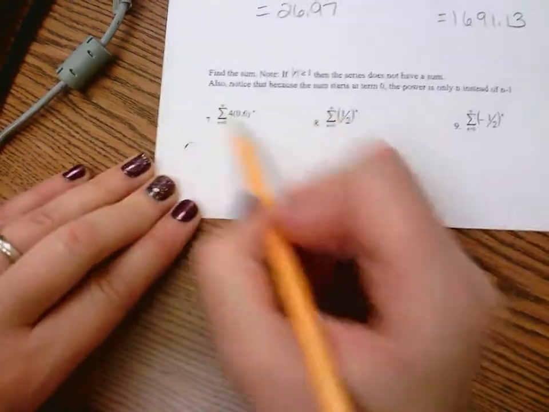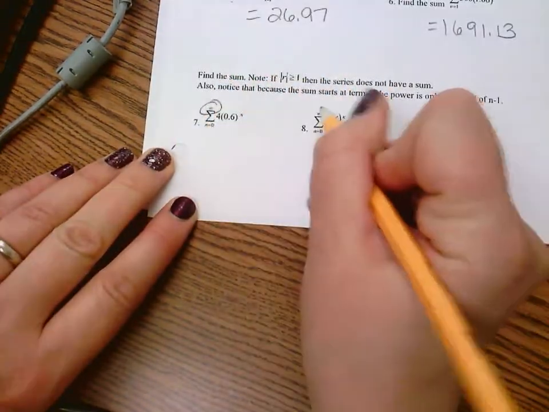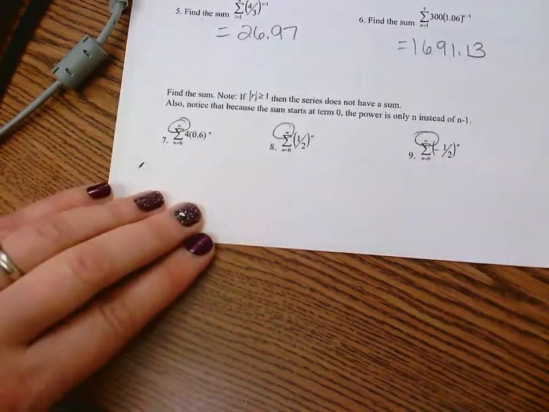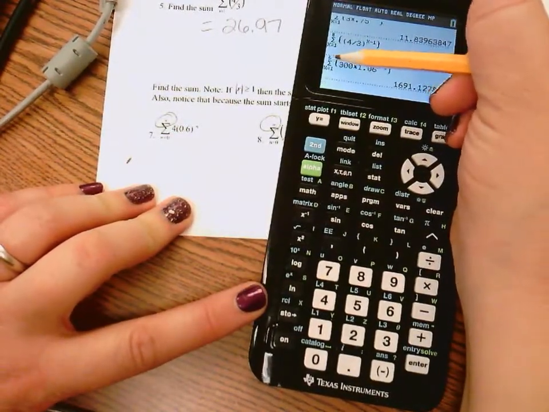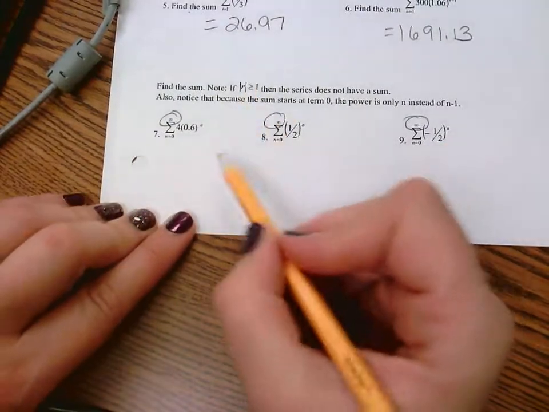Now these are infinite sums. See how they're going up to the infinite term? Well, you can't plug infinity in here. You could plug a big number up here if you wanted to, like 100. But we're going to use the formula.